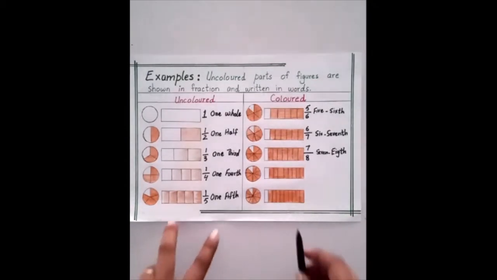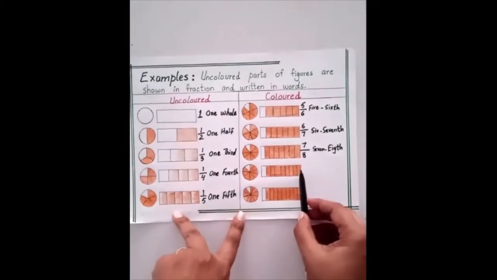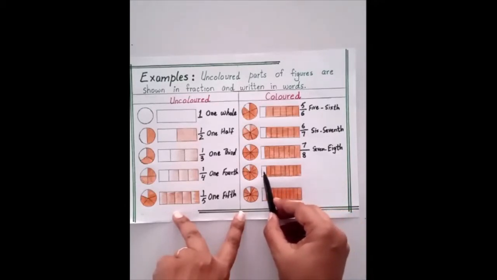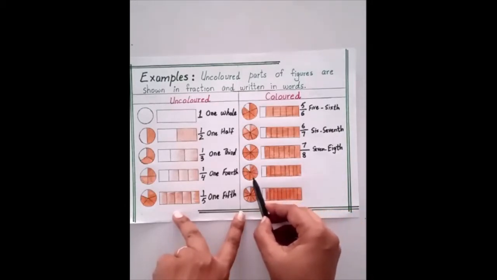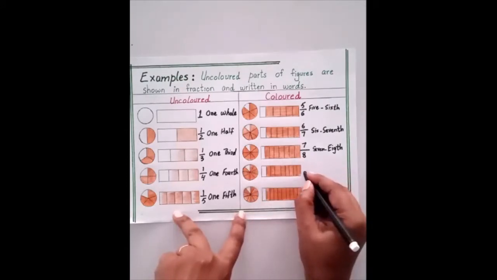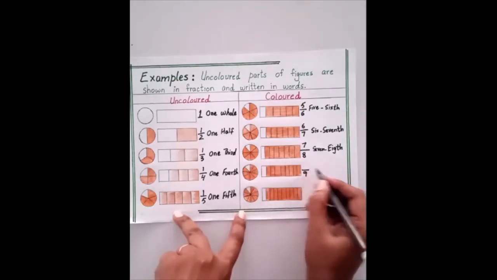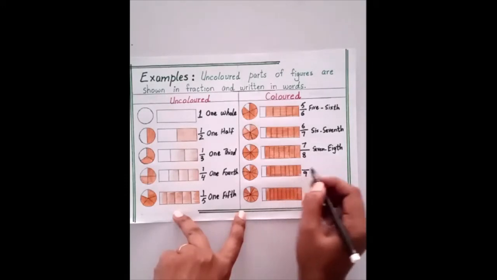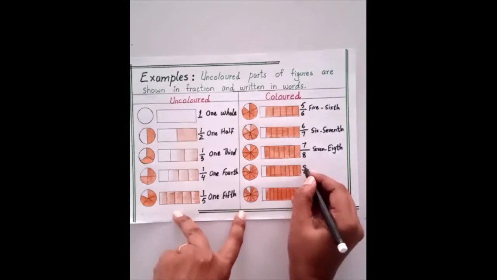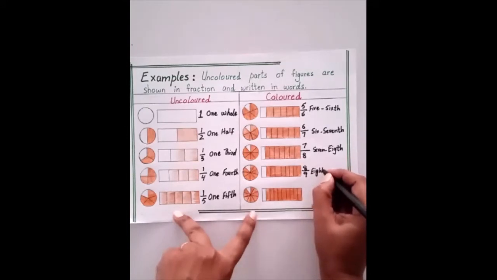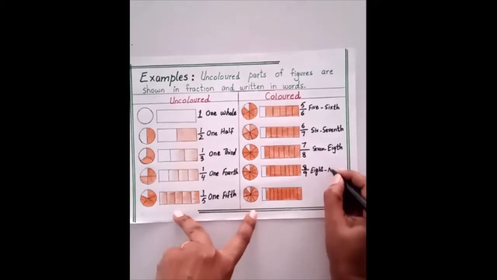Next, students, whole portions: 1, 2, 3, 4, 5, 6, 7, 8, 9. We will write 9 as the denominator and the colored parts: 1, 2, 3, 4, 5, 6, 7, 8. 8 colored parts are there. 8 ninths.